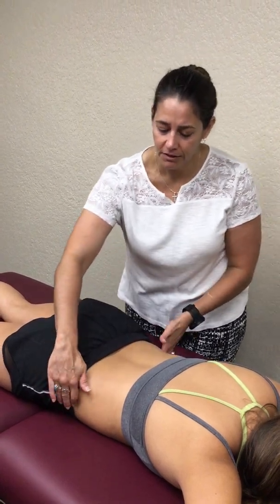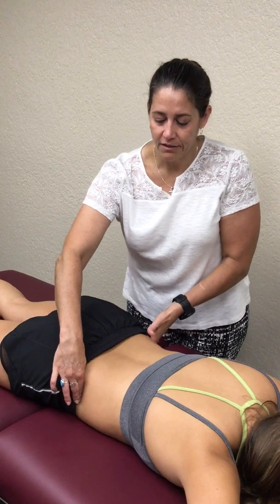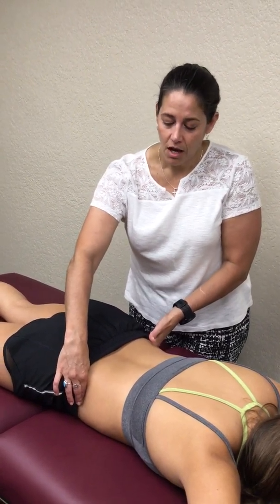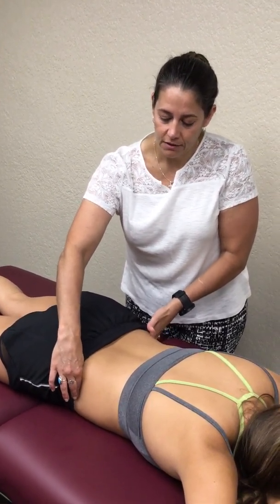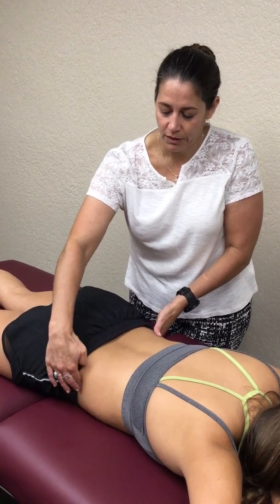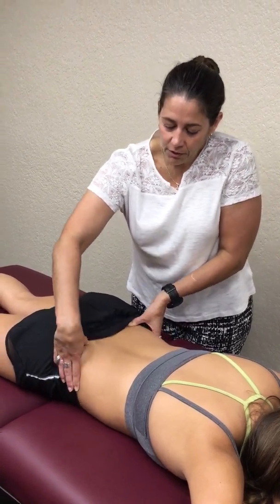So the first thing that we're going to start off palpating is their PSIS, their posterior superior iliac spine. The best way to first find it is to find the crest of their iliac on both sides, which should be the highest point laterally, and then follow it back.